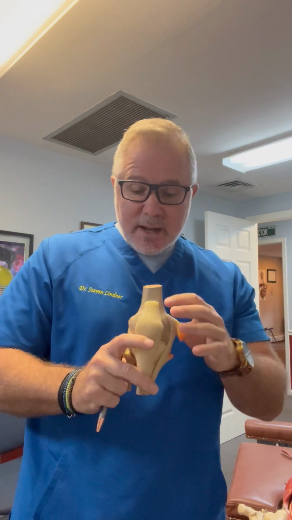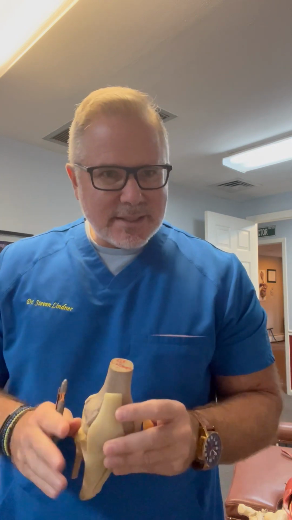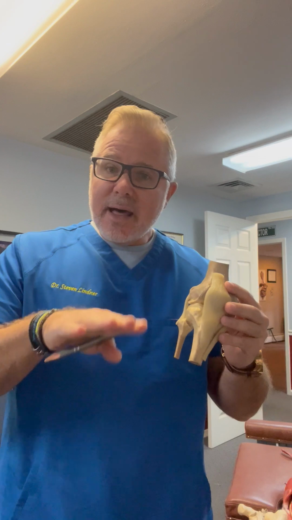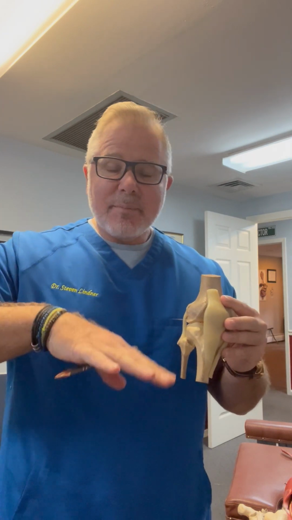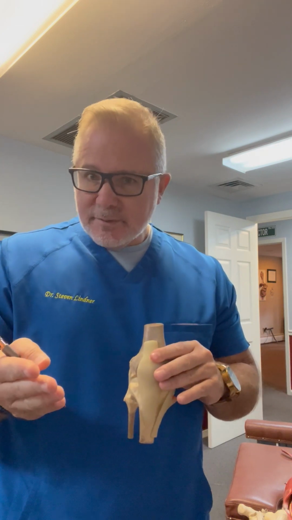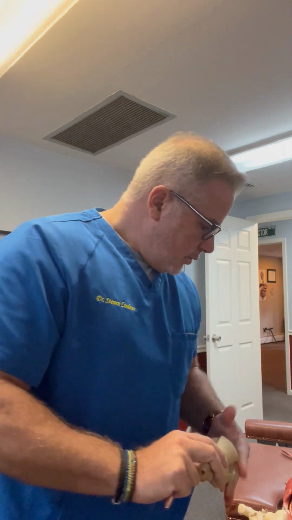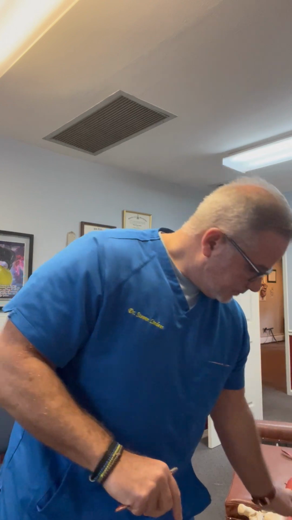So a lot of the times as people advance in age from pes planus or flat feet, oftentimes they'll get knee pain and there'll be this medial meniscus degeneration or ACL degeneration or lateral meniscus degeneration. A lot of the times that starts down at the feet first, and proper arch support with spinal pelvic stabilizers or orthotics would be very beneficial.